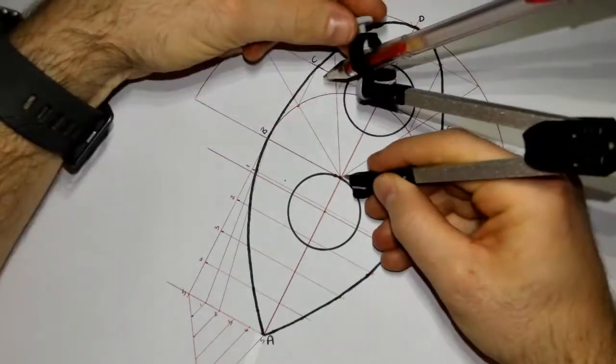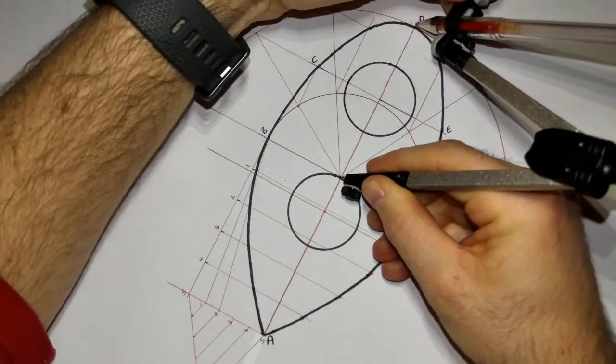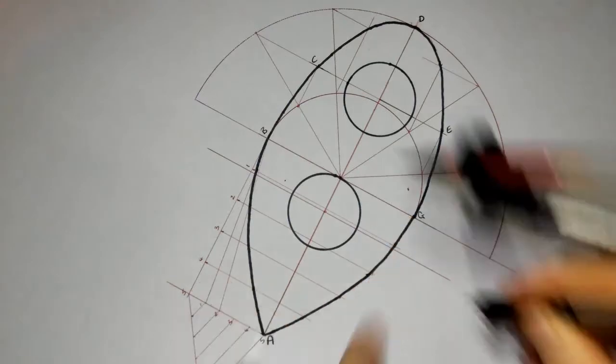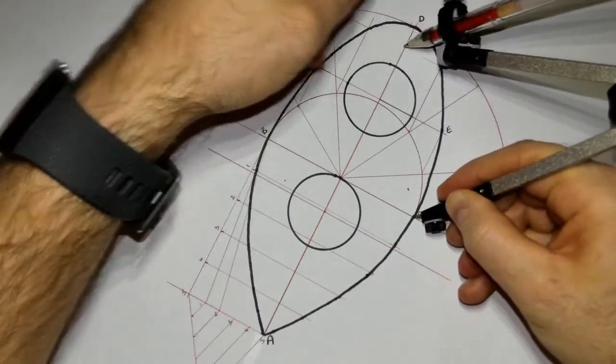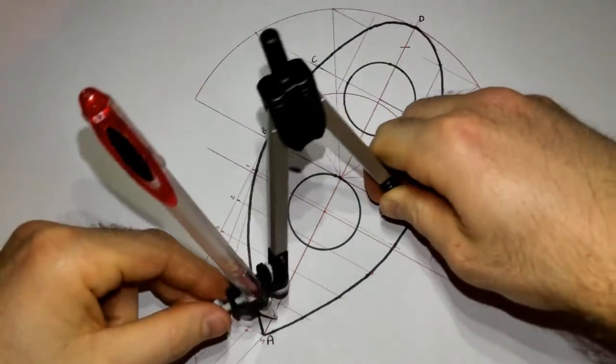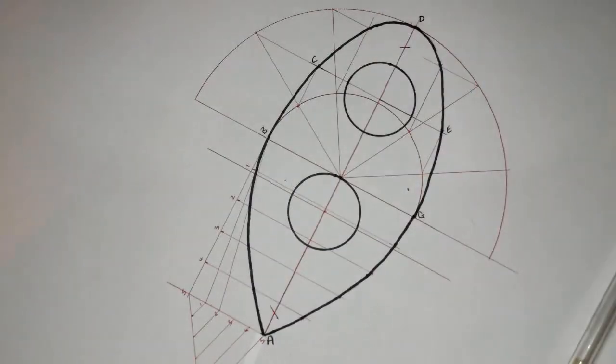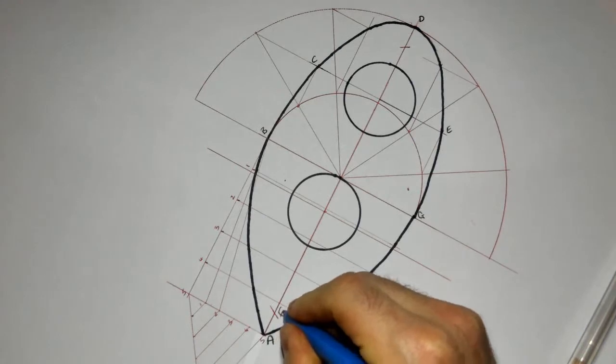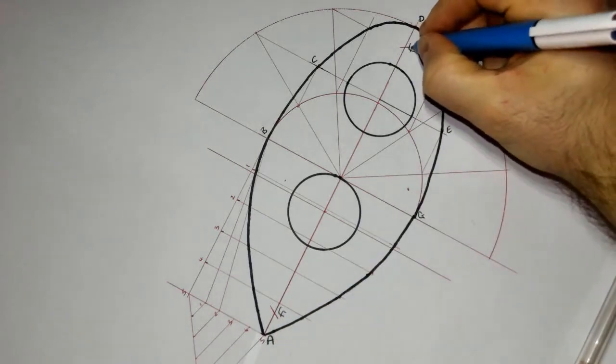So half the major axis, go to the bottom of your minor or the top, and you can cut it here. That will give me one focal point, and there's the other one. And when you find the focal points, very important to label them. So this is F1, this one is F2.